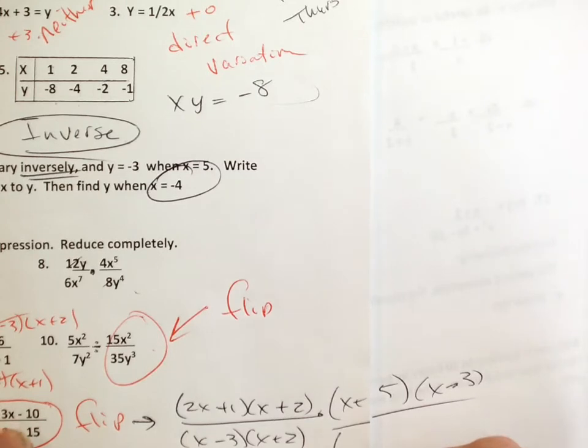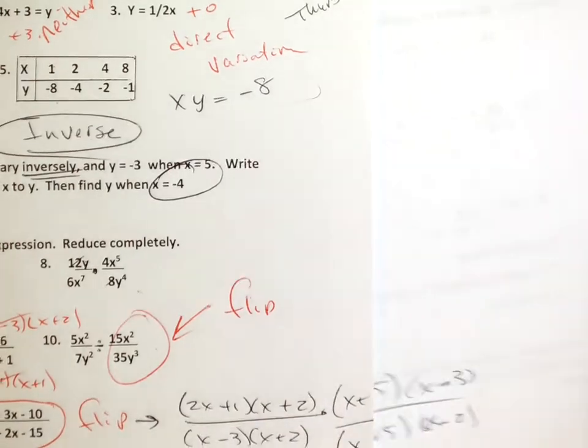We'll have an x, 10, yeah, probably 5 and 2, right? X plus 5, x minus 2, and cancel, cancel, cancel, cancel, okay?